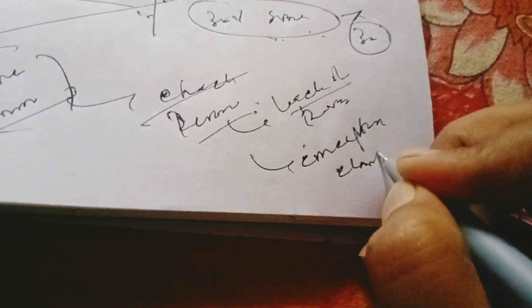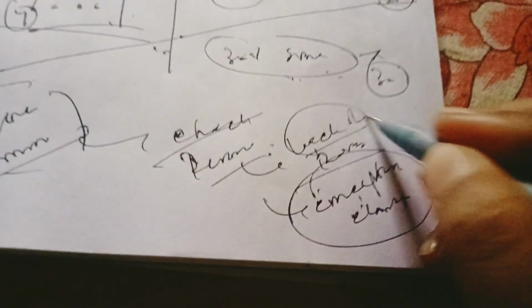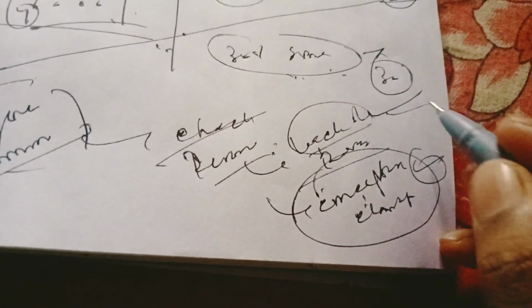You have to find the reason. Once you have found the reason, just work on it, revise it, or get the concept clear.